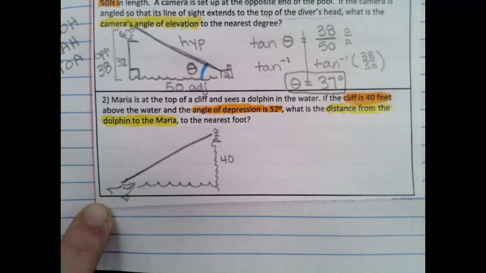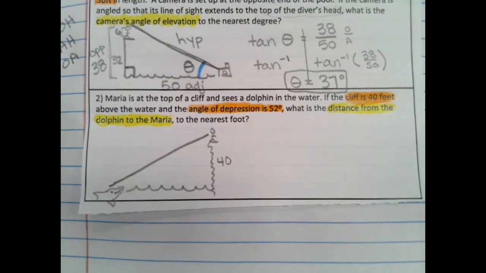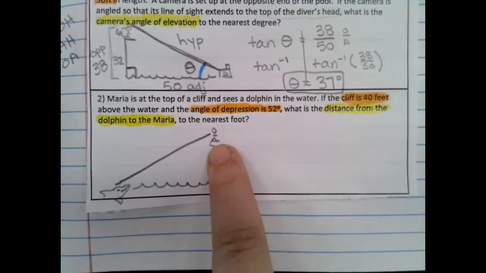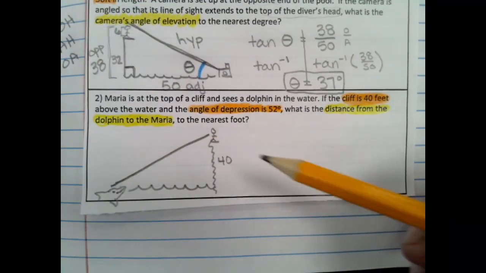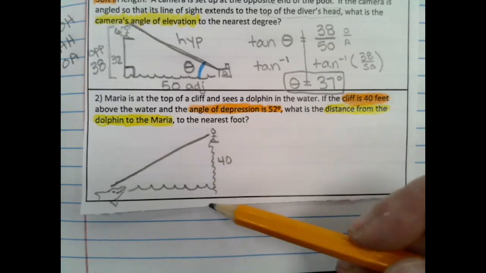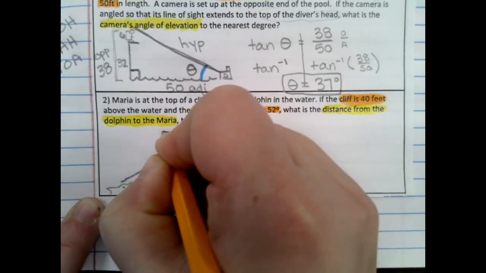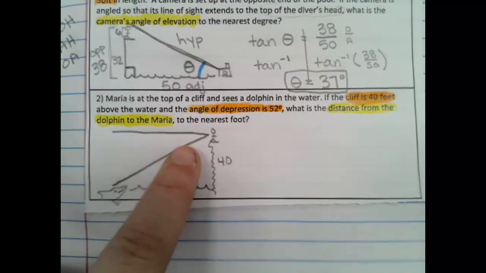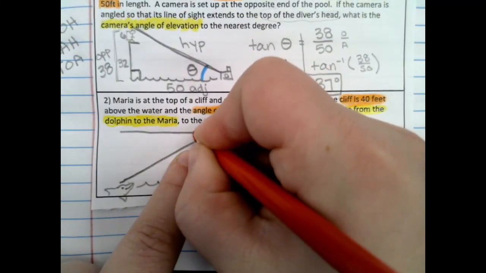But here's the problem, we're doing an angle of depression. So when you look at angle of depression, that means we're starting by looking straight across, and then we're looking down. If I look at Maria, if she's looking across, is that looking straight down? No. So what we actually have to do here for Maria is look straight across, all the way across there. And that's our angle of depression, from her looking straight across down to that dolphin.